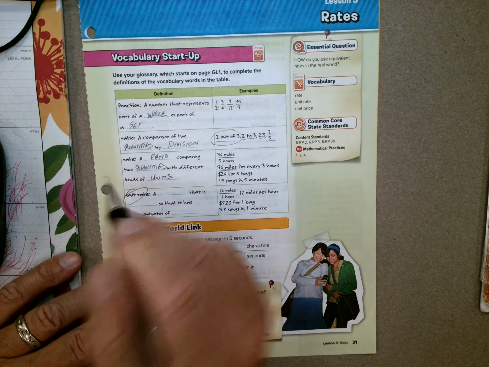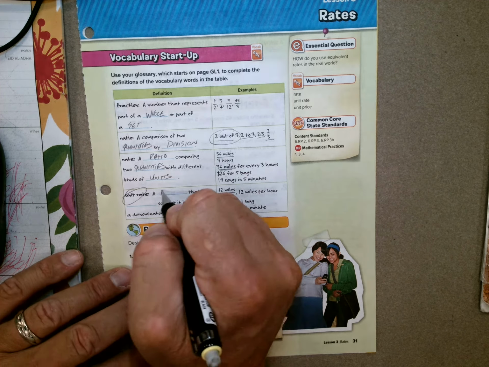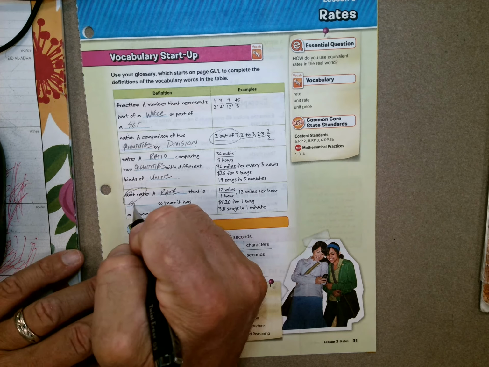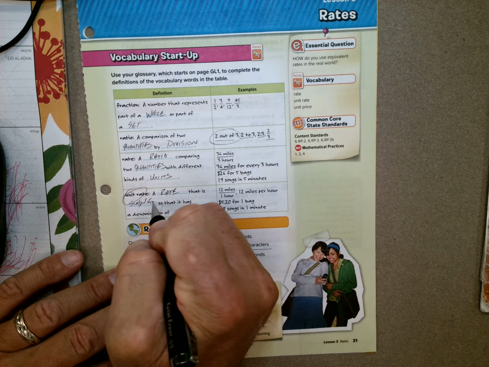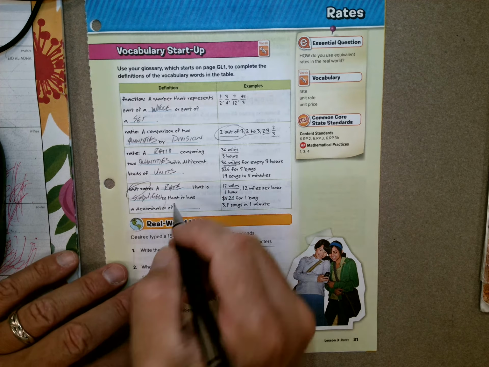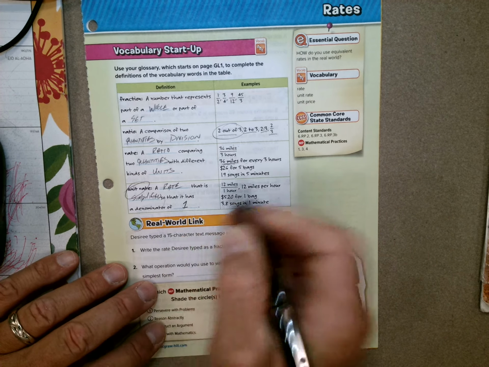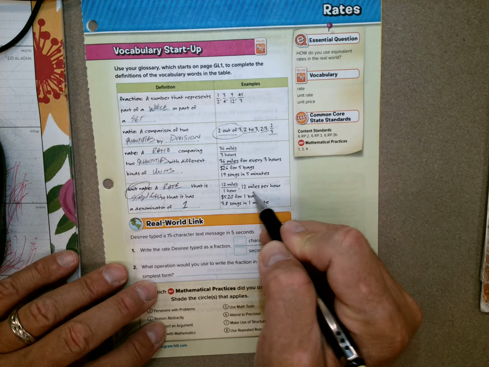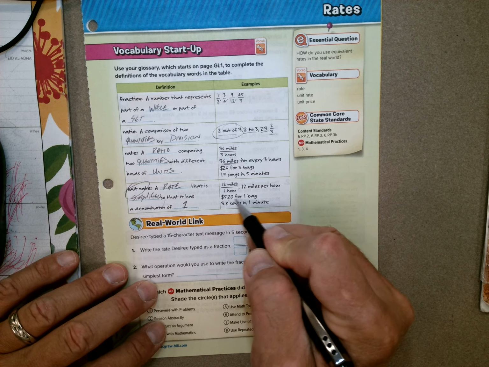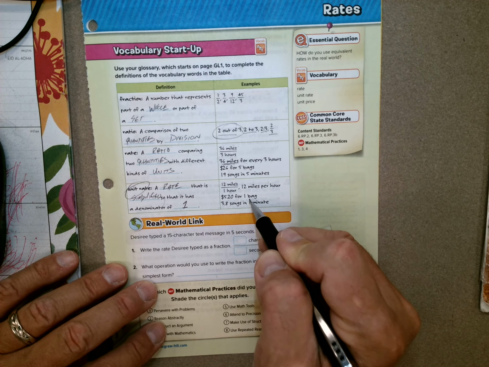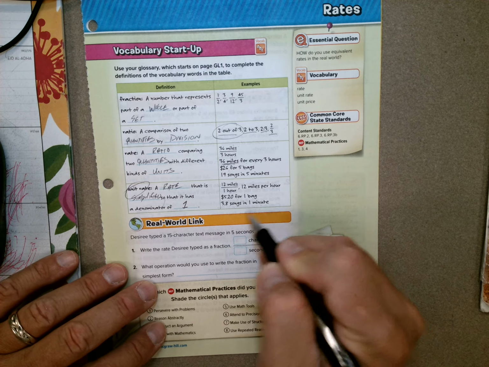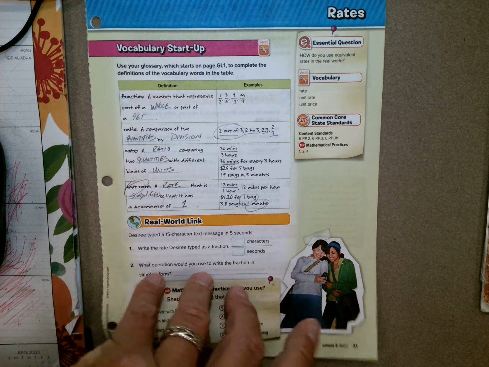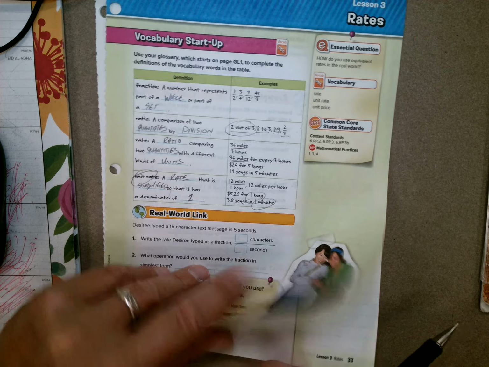Now, more importantly, a unit rate. A unit rate is a rate that is simplified so that it has a denominator of 1. So it's per unit, 12 miles per hour. Same thing here, $5.20 for 1 bag. This is per bag. This is per minute. We look at this when we shop, because we want to know our unit rate to get the best deal.